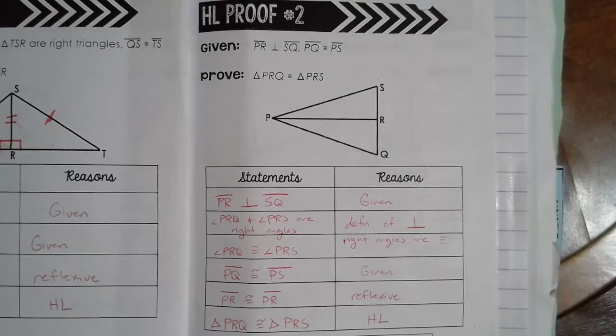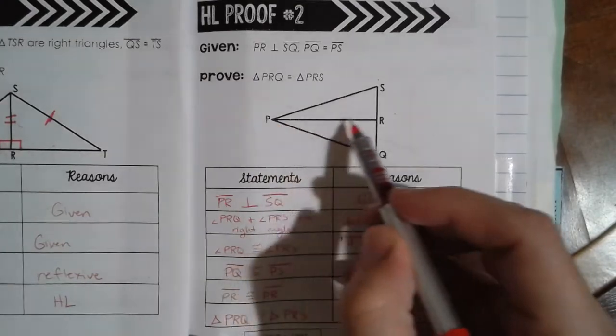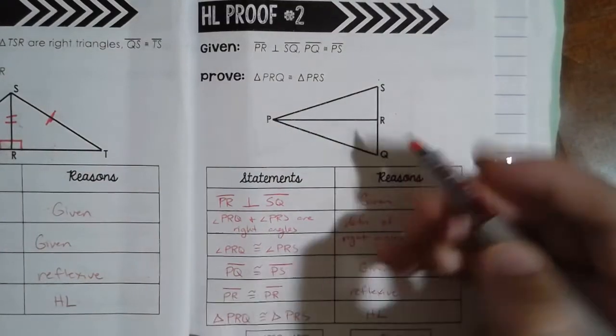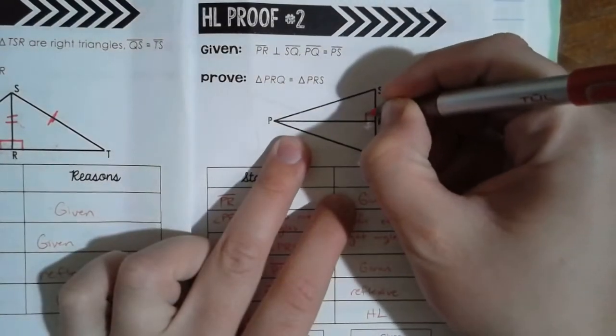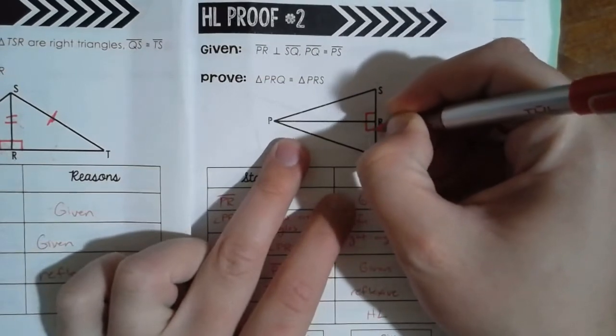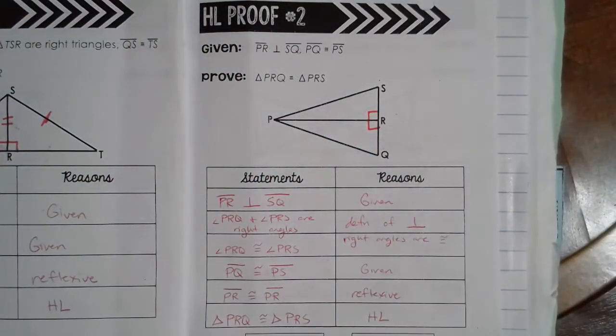Now, recall from Unit 4 that we talked about perpendicular lines, or two lines that are going to create right angles. So if PR is perpendicular to SQ, then that means that where they intersect, right angles are created.